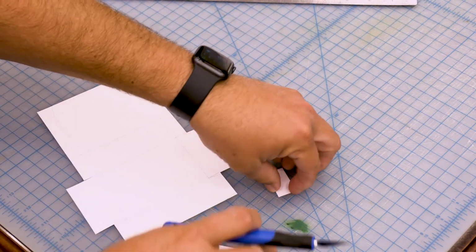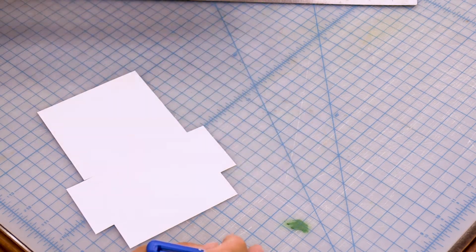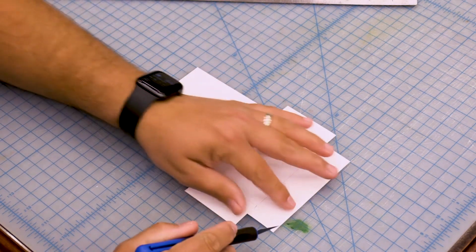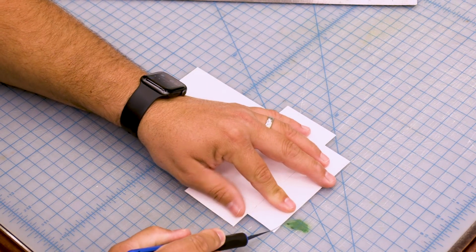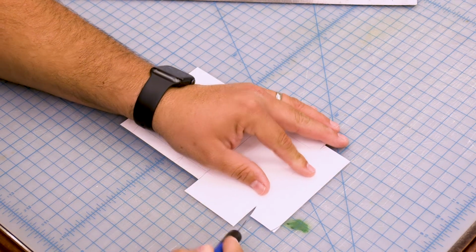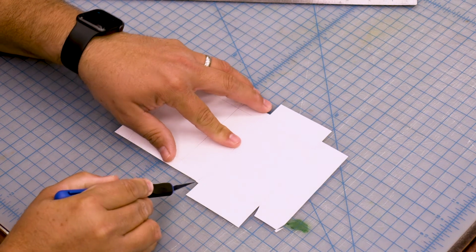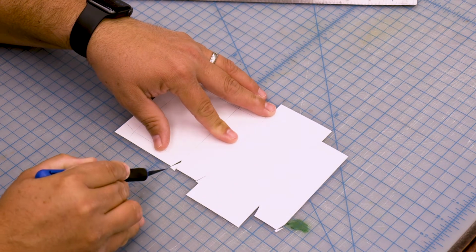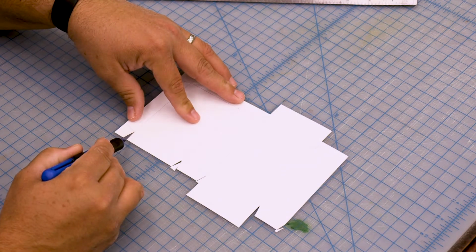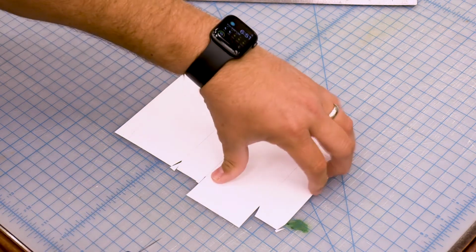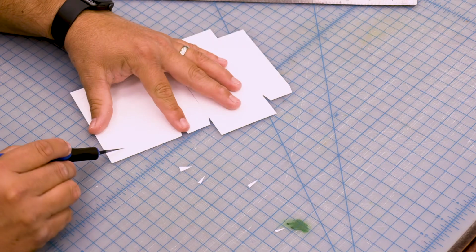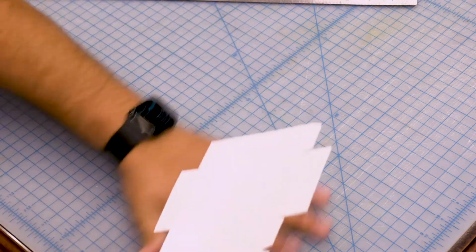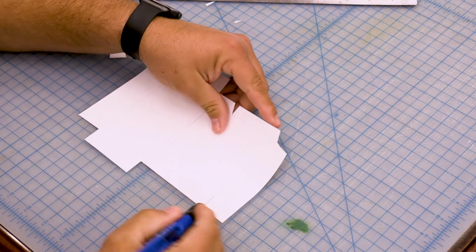There we go. All right, so we're almost there. Now for all my little flaps, I'm going to just cut off the edges. You could use a ruler, you could do it by hand. For me, I find it easier just to do it by hand. That was not the best cut there, but take your time.